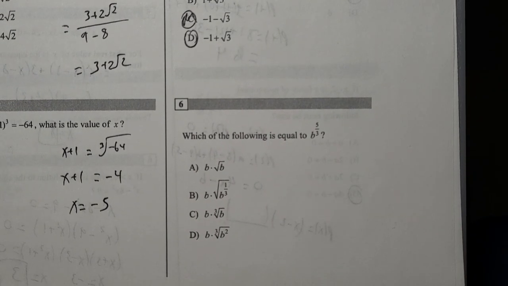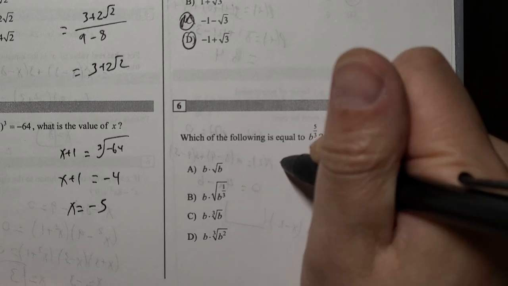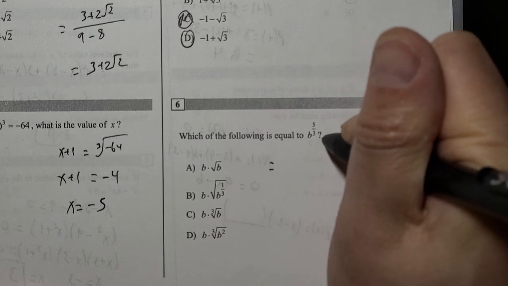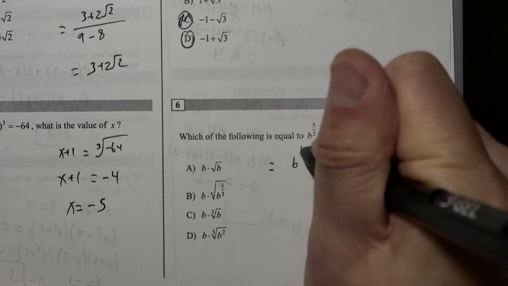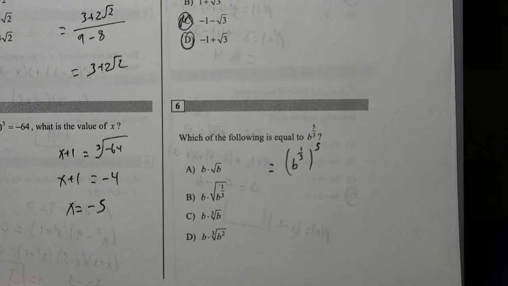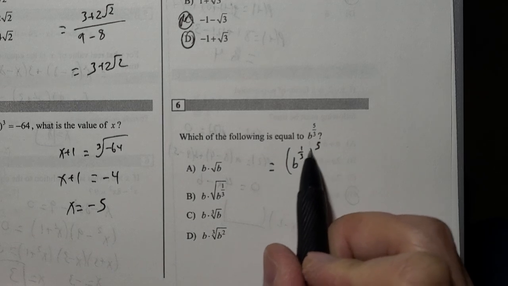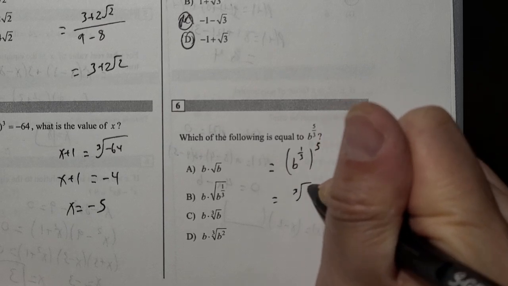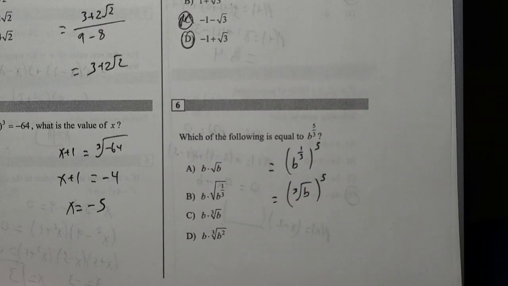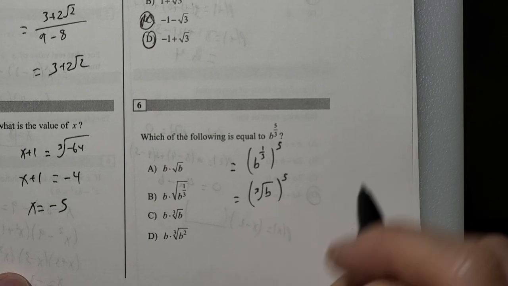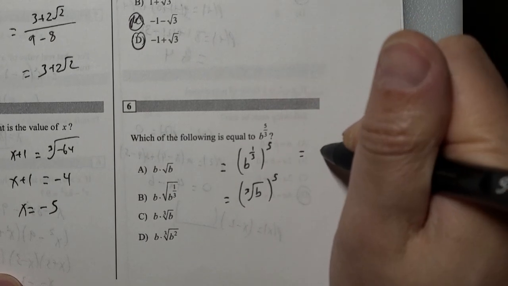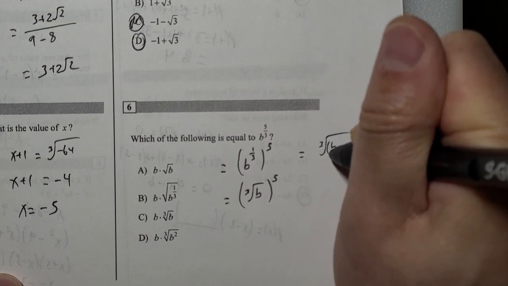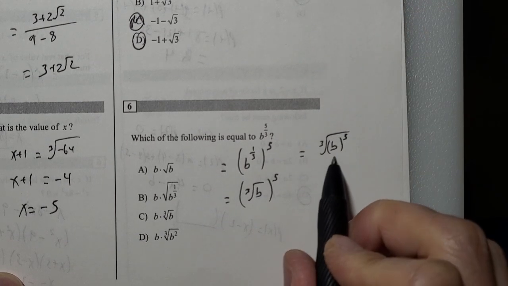Which of the following is equal to b to the 5/3 power? Okay, there's 2 ways to represent this. You should have learned this as one of the properties. So you can write it like this: b to the 1/3 to the 5th power. Okay, because by properties of exponents, you would multiply those two and get back 5/3. What is b to the 1/3 power? That's cube root of b to the 5th. That's one form. The other form is the cube root of b, but then you're going to 5th power what's inside the radical.